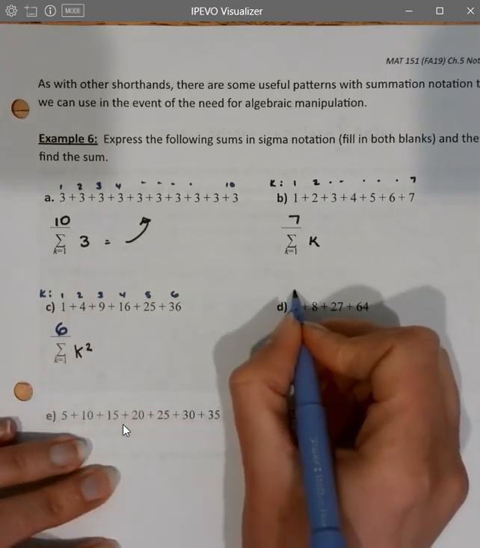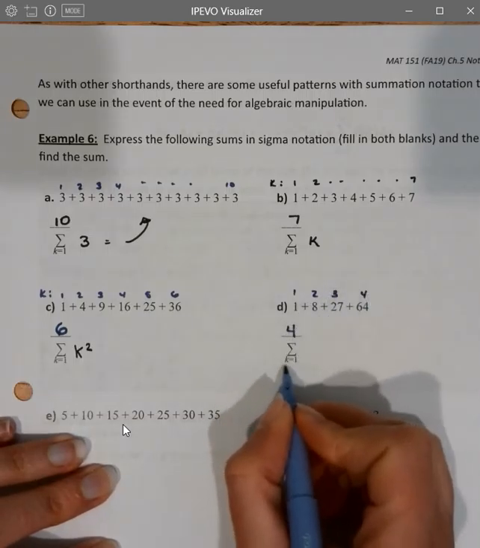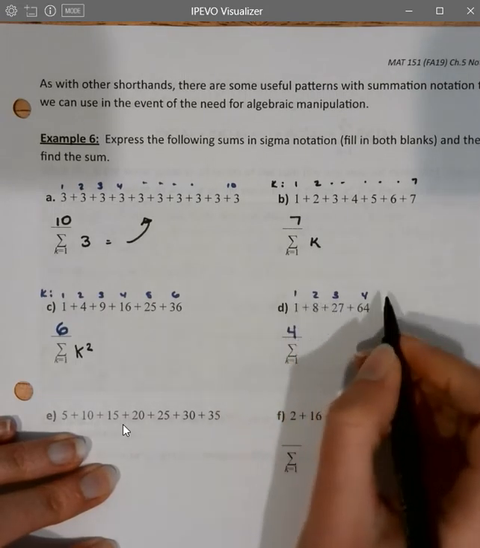Okay, number these again, 1, 2, 3, 4. There are 4 things that we're adding, so sum from k equals 1 to 4. What is it? It looks like k cubed.